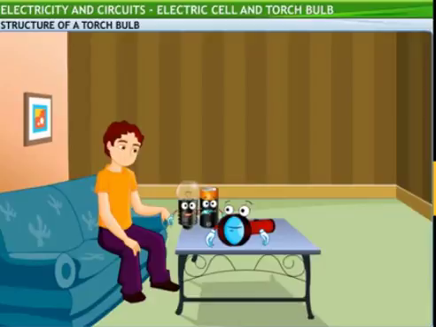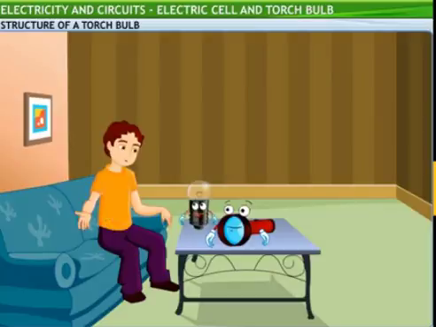Hey, get back. It's my turn to be in the limelight. Hey, Sunny. Cello has told you only half of the story. Oh, and what's the other half? That's me, Chumku, the bulb inside the torch. The cell by itself couldn't make Flashy function if I wasn't there to use the electricity provided by it.